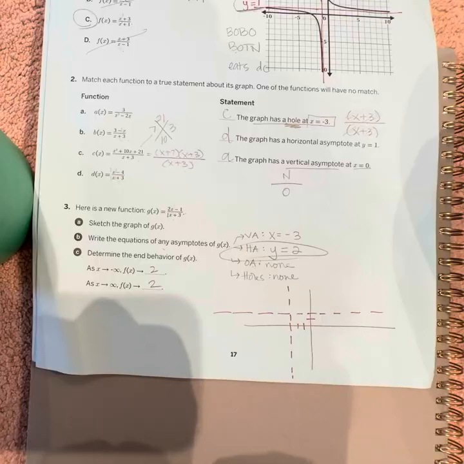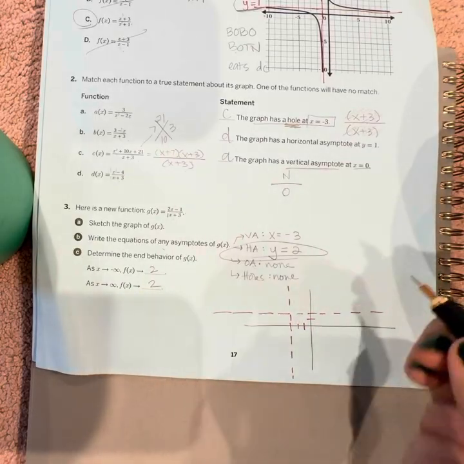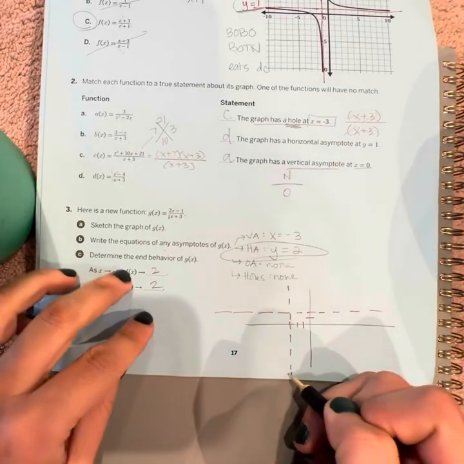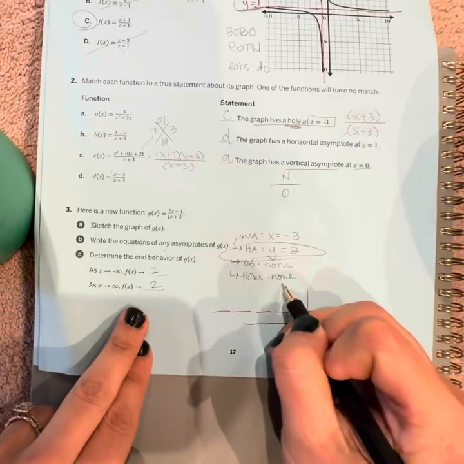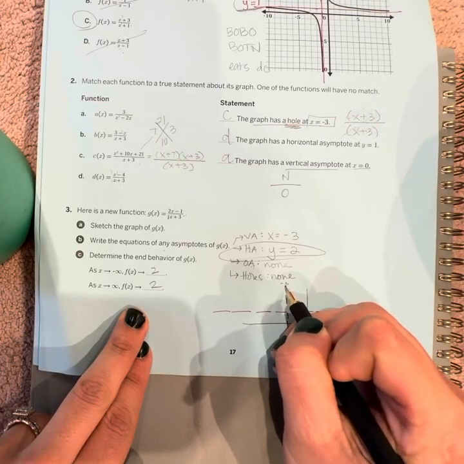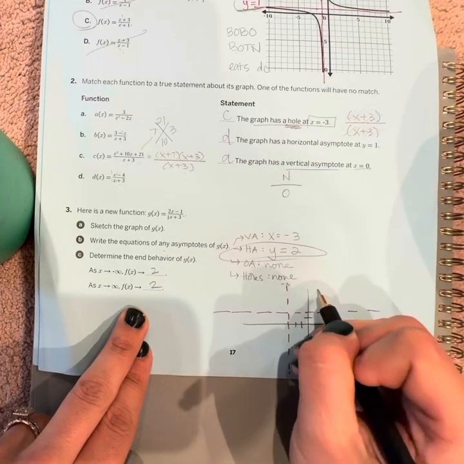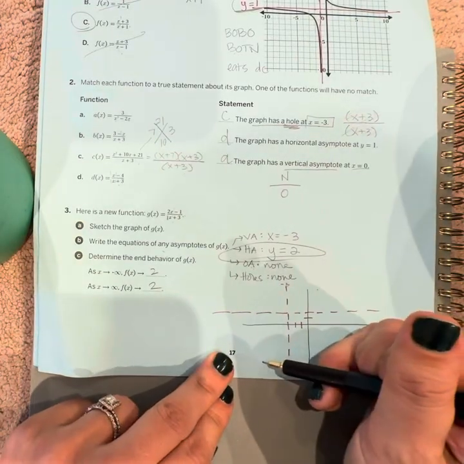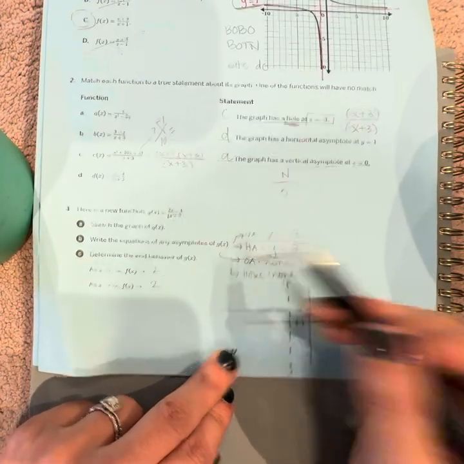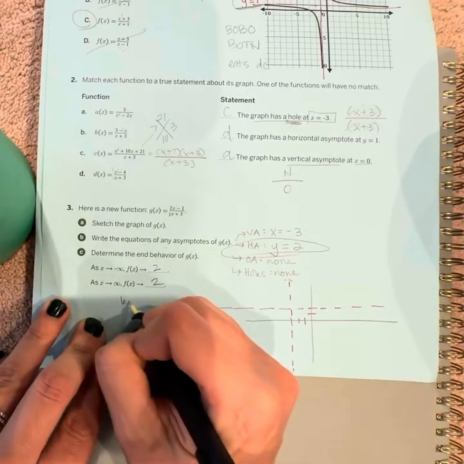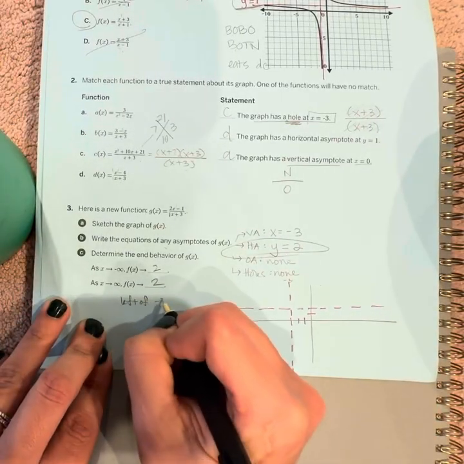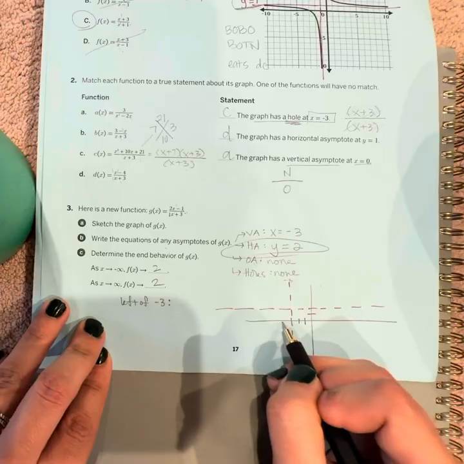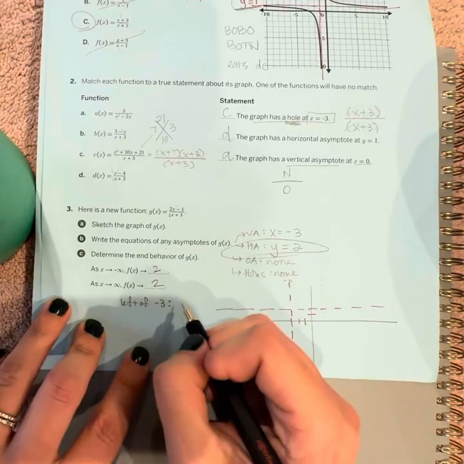And then you guys, you need to check a point. All right? On the left of the vertical asymptote of negative 3 and on the right of the vertical asymptote. And you want to know, are you above or below the horizontal asymptote? So watch. To the left of negative 3, I can plug in something like negative 5.